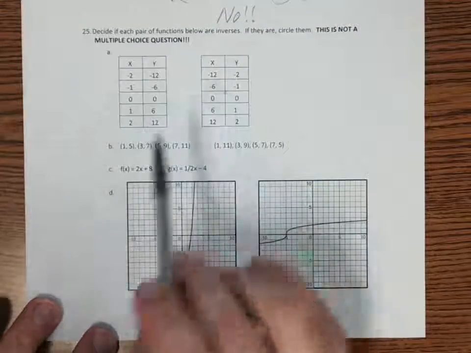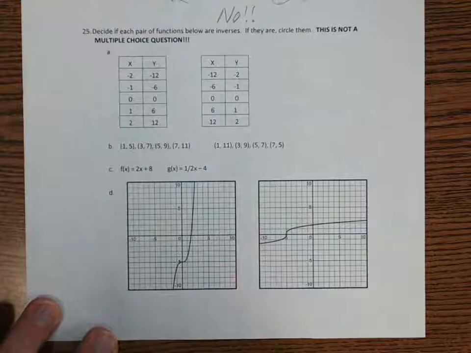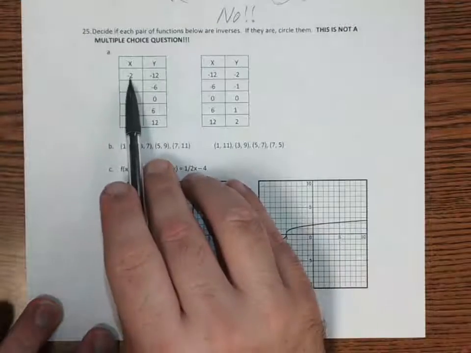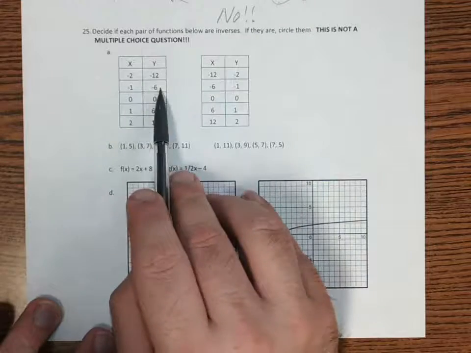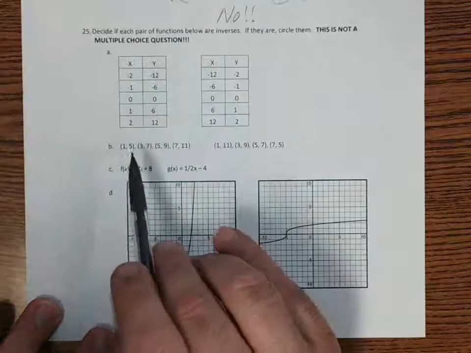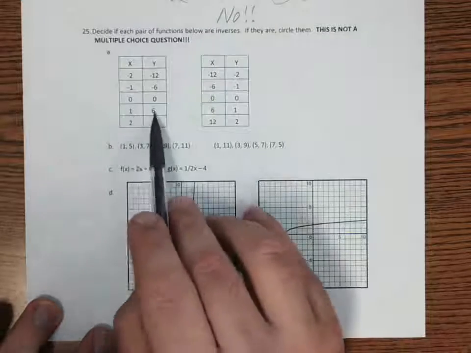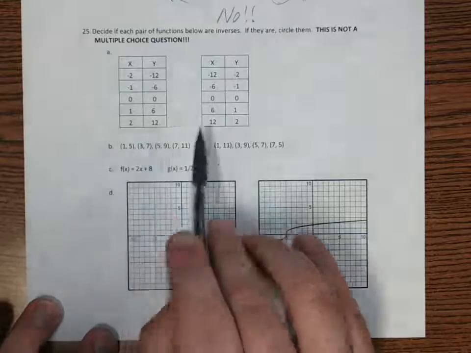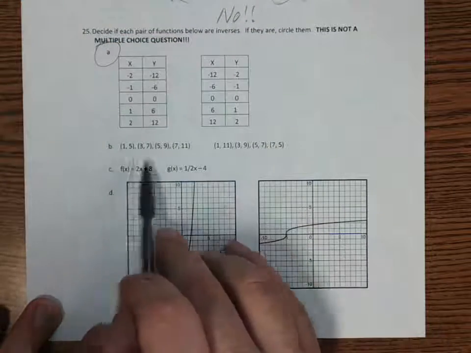Are these tables inverses? If they are, the ordered pairs will be backwards, right? So I got -2, -12, -12, -2. Check. -1, -6, -6, -1. That looks good. 0, 0, 0, 0. Definitely good. 1, 6, and 6, 1. 2, 12, and 12, 2. A, definitely inverses.